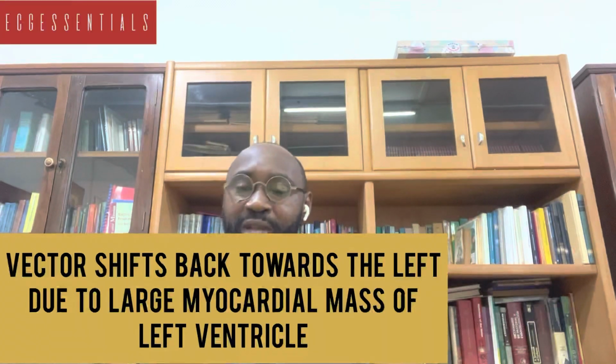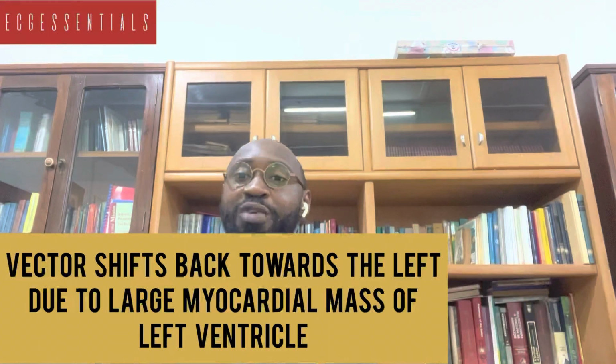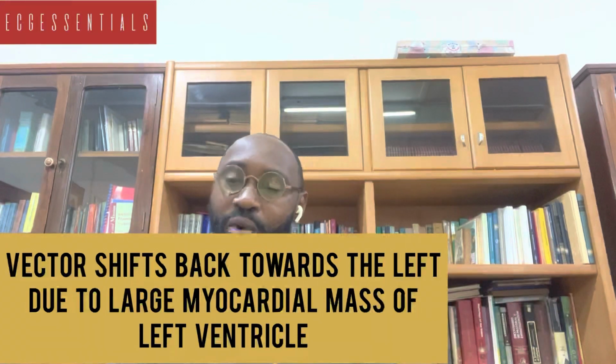So what this means is that the overall vector is now moving towards leads that are placed more on the left side. That is why we expect that leads on the left lateral side, see again lead 1, AVL, V5, and V6, will record very tall R waves or R deflections because the wave of depolarization is now moving towards those leads. Overall, the orientation is between the angles of 0 and 90.